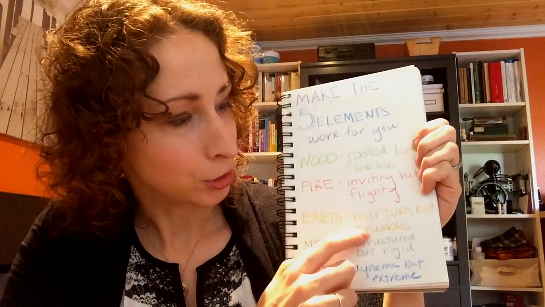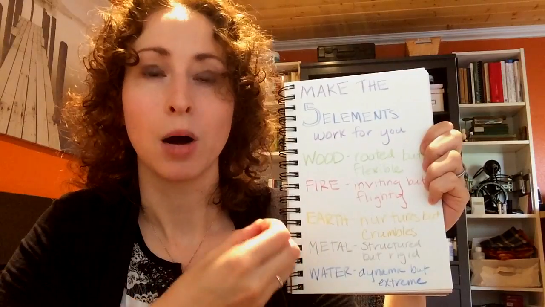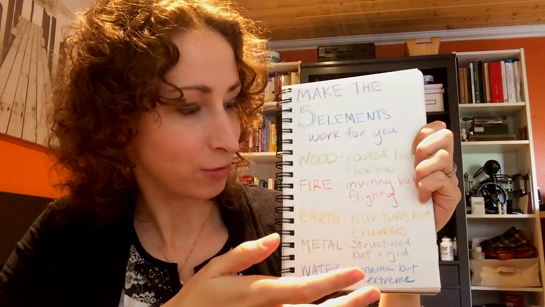Earth here, we've got nurtures but crumbles. I know that one might be a little hard to read with the yellow. So if we think about the soil, right, that's where we get all of our nutrients from. That's how we grow our food. It really provides the basis for life. We couldn't survive without that.